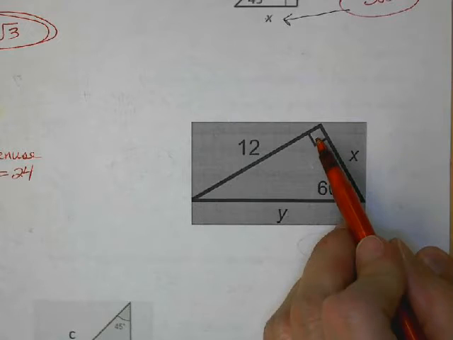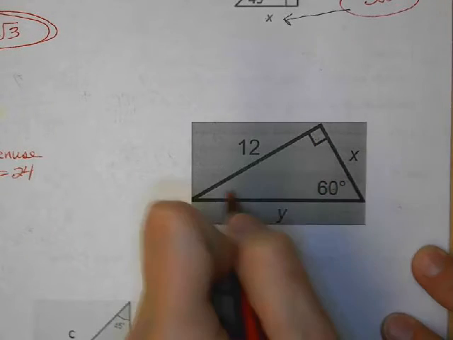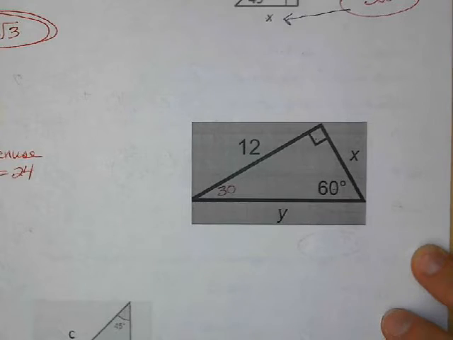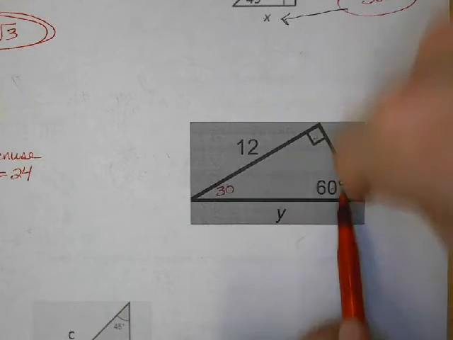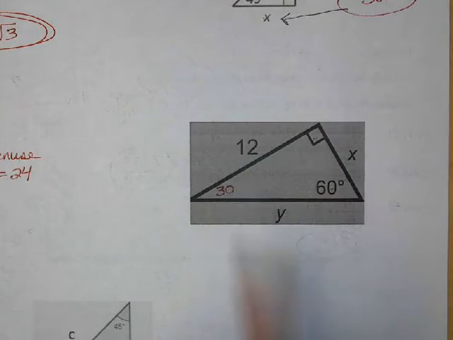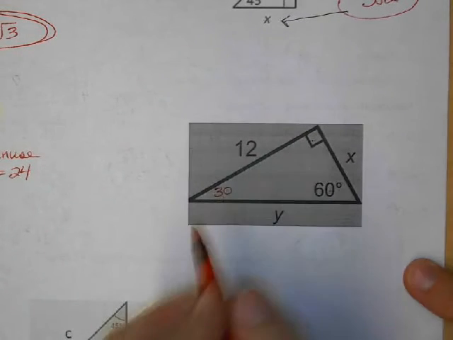So that square means 90. This means 60. It says 60. So wouldn't this be 30? They didn't draw it in there, but it's obvious. In 30, 60 triangles, it has to be 30 because triangles are 180. It's going to be like 90, 60, and something. It's always going to be 30, 60, 90.